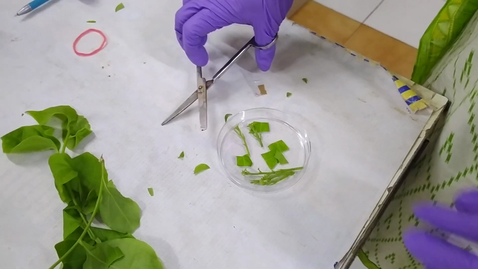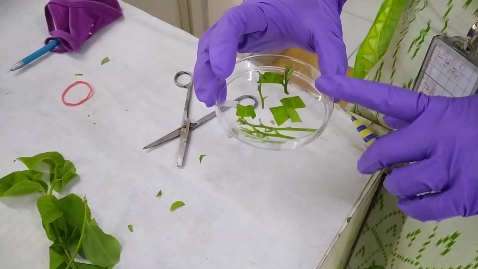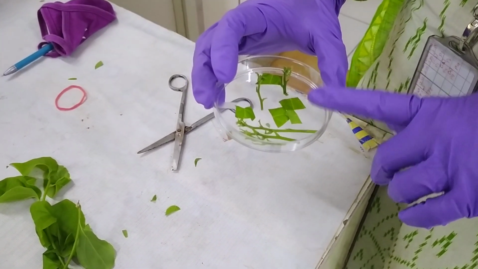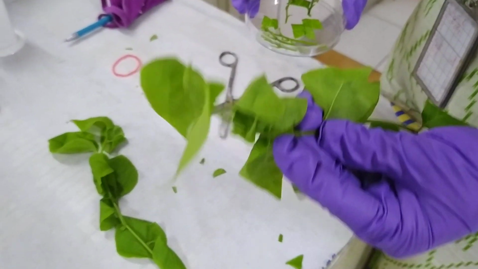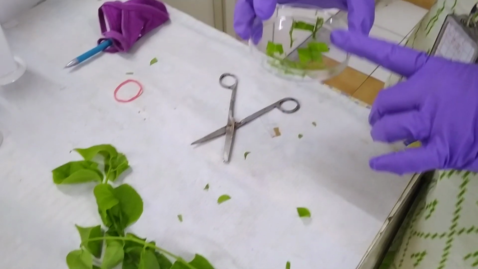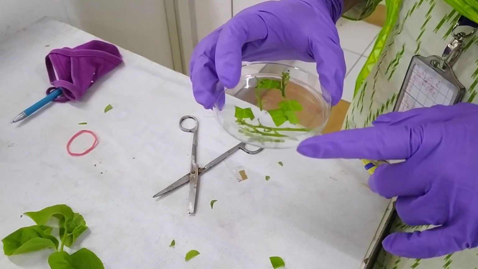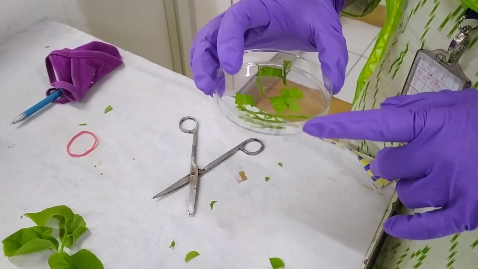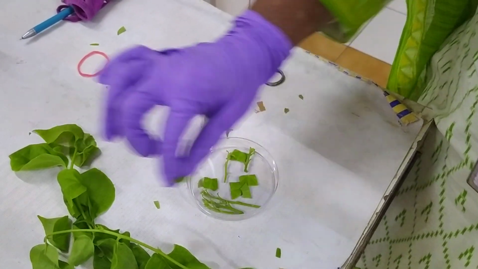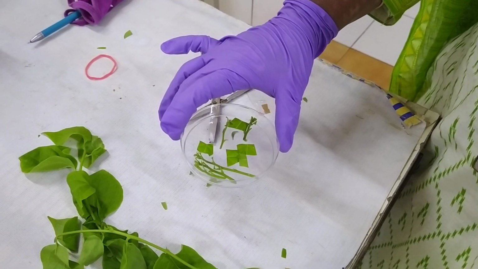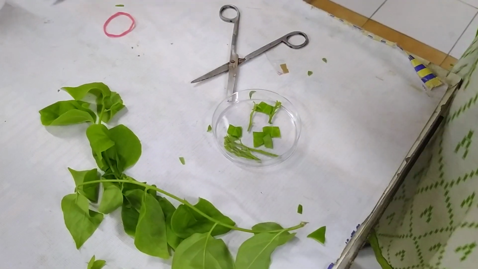Once this is done, since this is from the external environment, it has to be sterile, which we call surface sterilization. Before I cut it, I washed this plant in running tap water. After cutting, this has to be given a wash with Tween 20. Tween is a mild detergent which could be used for tissues. You wash the tissues with Tween, and after the Tween wash, we'll pour water, wash it again, and then take it to the laminar.